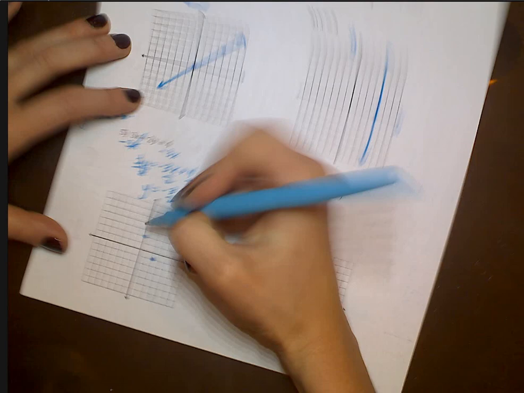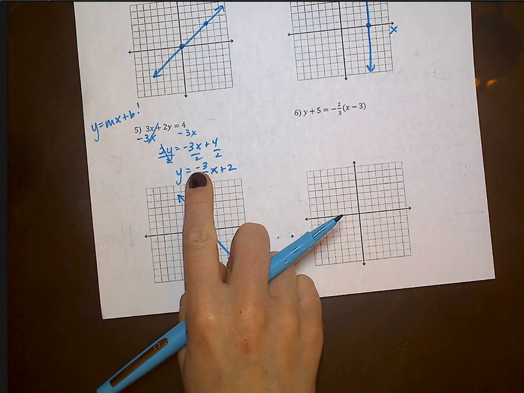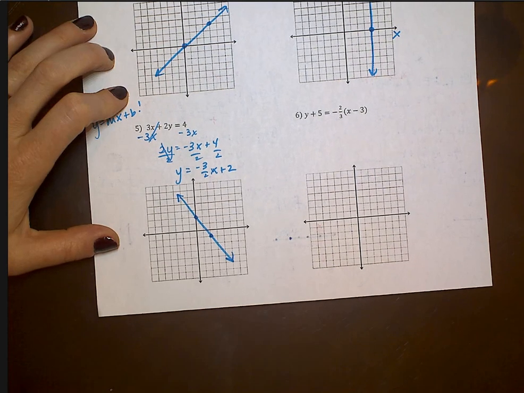When you count slope, you guys, you always count right. If it's positive, you go up. If it's negative, you go down. But you always move right with the bottom number.